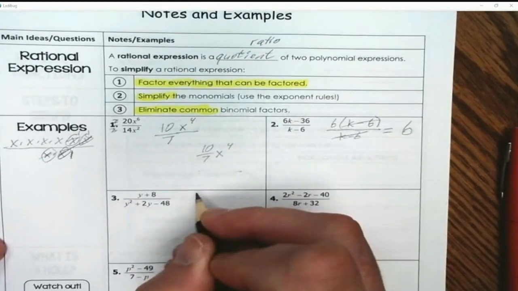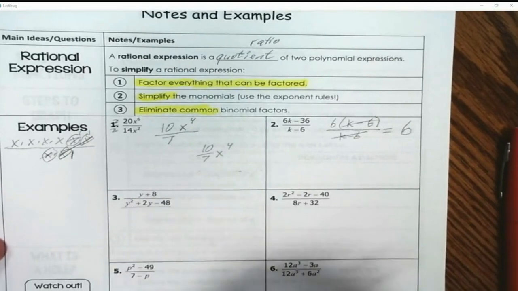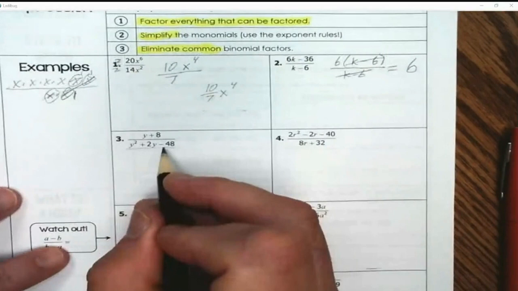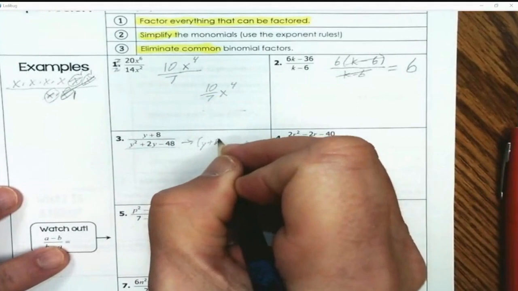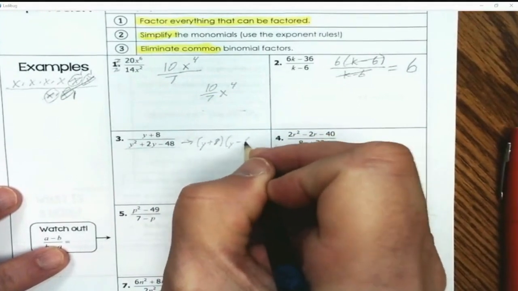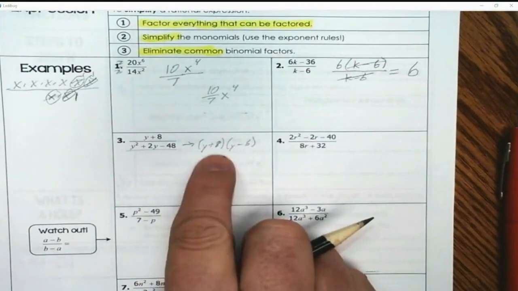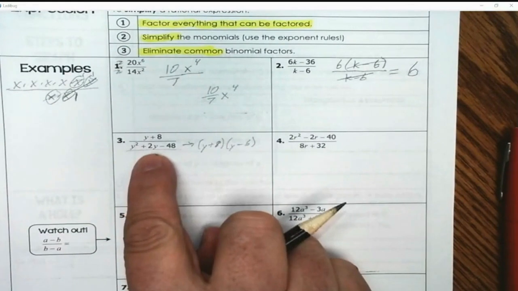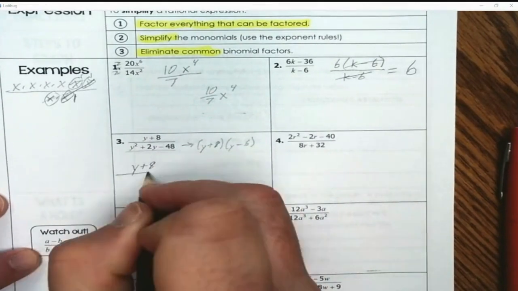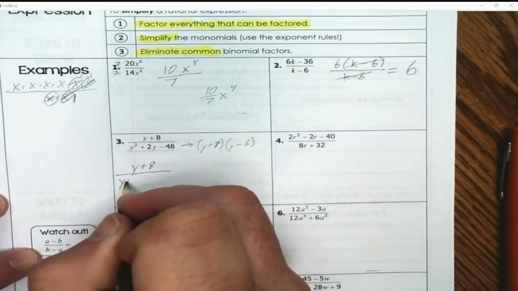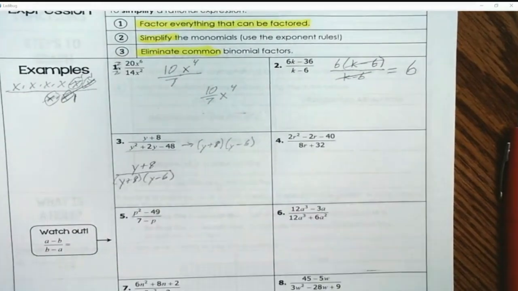Let's look at this. Y plus 8, that's simplified on top. But let's break the bottom out into its factors: y squared plus 2y minus 48. That's going to factor to y plus 8 and y minus 6, because 8 times negative 6 is negative 48, and 8 plus negative 6 is plus 2. So when we rewrite this, it's y plus 8 divided by y plus 8 as one factor, and y minus 6 is the other factor.